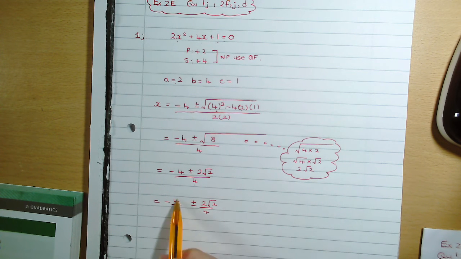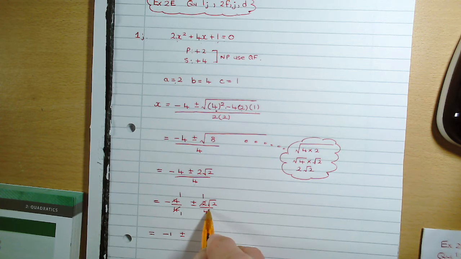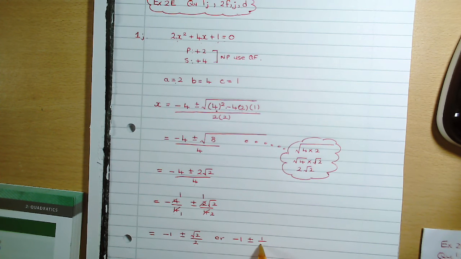So again, the 4's here are going to cancel, and you're just going to be left with negative 1, and then plus or minus, and then this 2 and this 4 cancel. 2 goes into both. So you're going to be left with root 2 over 2. So you can either write it as minus 1 plus or minus root 2 over 2, or minus 1 plus or minus a half root 2. Obviously dividing by 2 is the same as multiplying by a half.